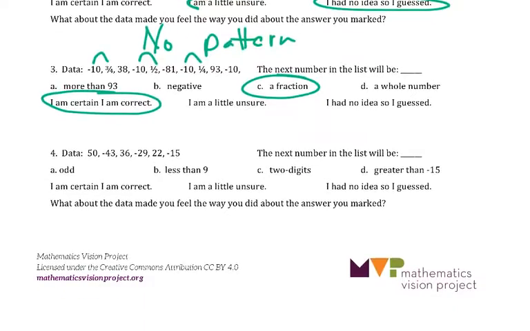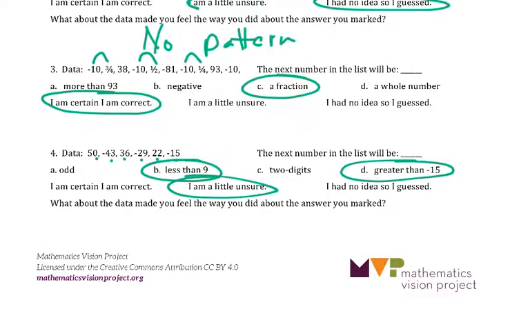Okay. Then number 4, 50, negative 43, 36, negative 29, 22, negative 15. Okay. So I would probably say the next would be greater than negative 15 because it would probably go to a positive. Could it be less than 9? That's a possibility too. Pretty unsure about it though. So, there was some pattern, but really not for the numbers.